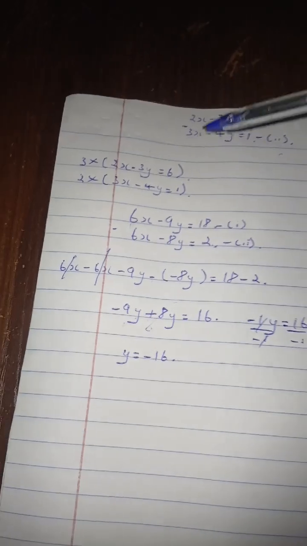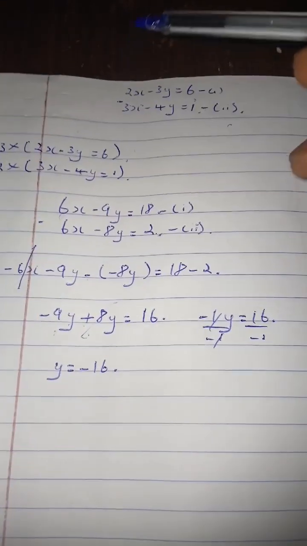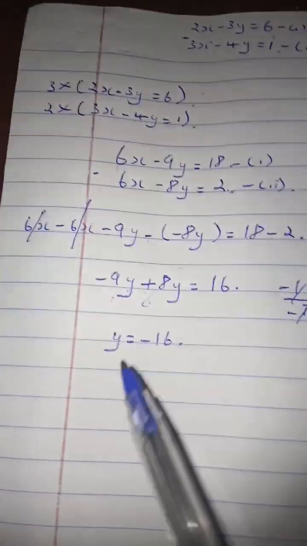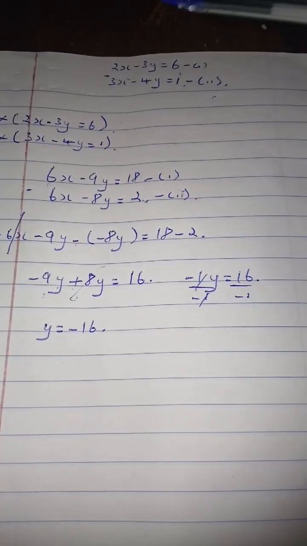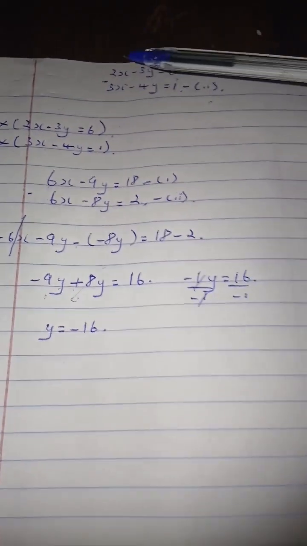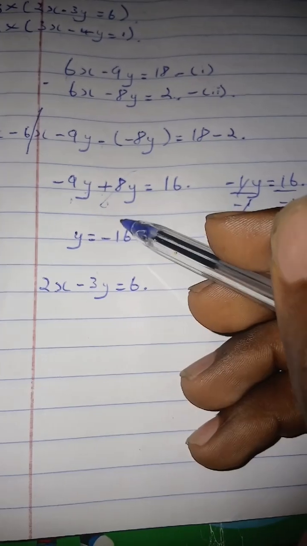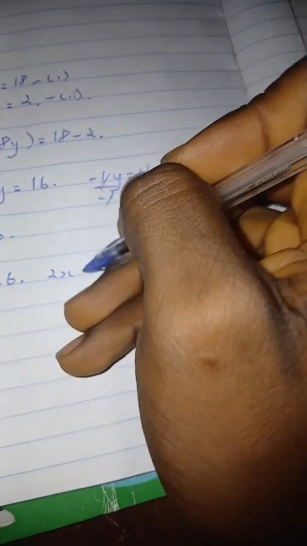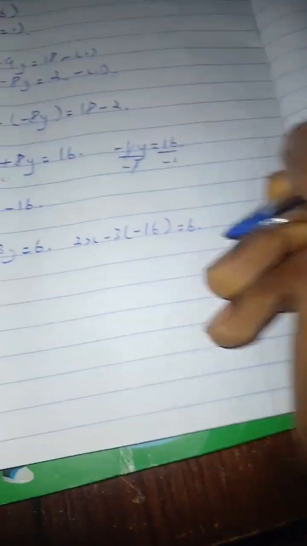Now the next step is to find the value for x. Our value for y is minus 16. To find the value of x, you simply plug the value of y into either of the two equations, equation 1 or equation 2. But let us consider equation 1. And remember, equation 1 is 2x minus 3y equals 6, and y is equal to minus 16. So we have 2x minus 3 open brackets minus 16 equals 6.